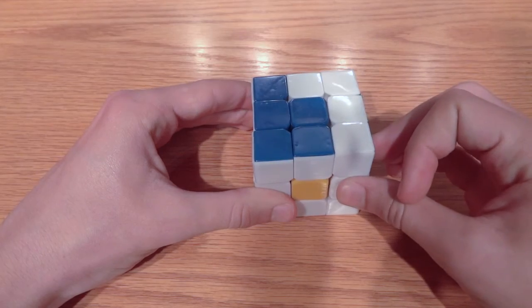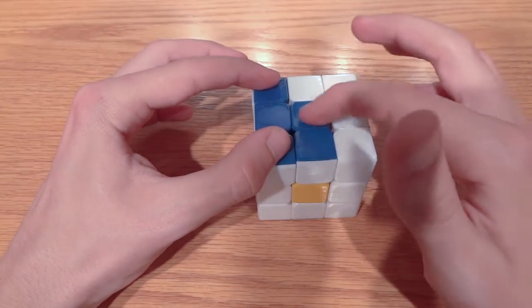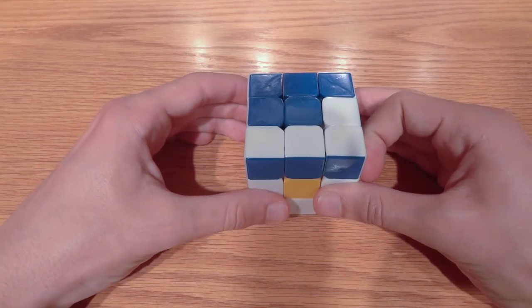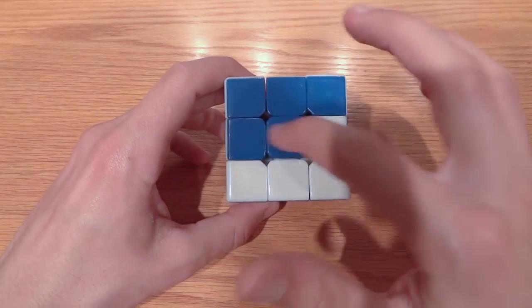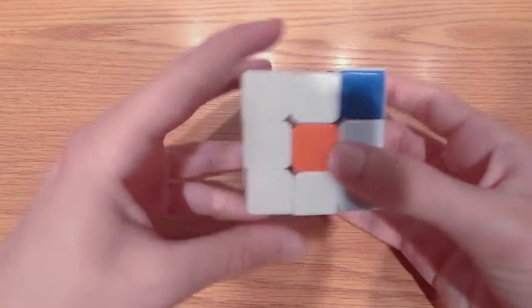I guess this could be B. But either way, hide the corners so that all you see are the edges, and I see an L shape. So I'm going to spin that L, or you can spin the cube, either way, to make sure that this L is backwards. Then I'm going to perform the algorithm to get my cross.